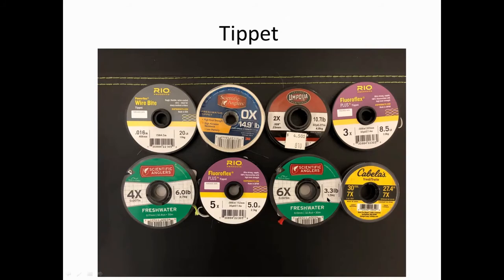As you move along here, right, here it is. If you move along here, 3.3 pound test, 6X. As you move to the left and the numbers get smaller, the 0X is actually 15 pound test, 14.9. Right. So these are general numbers.